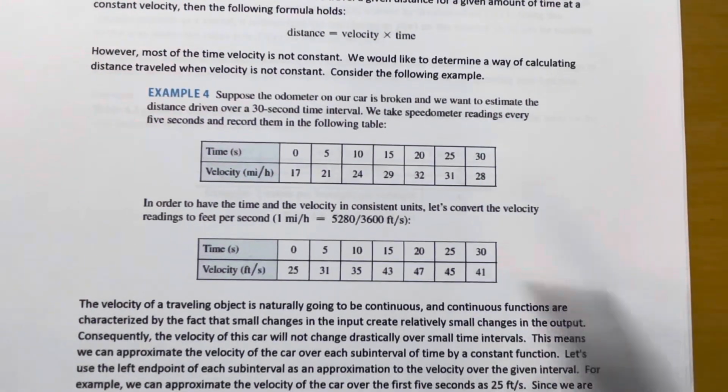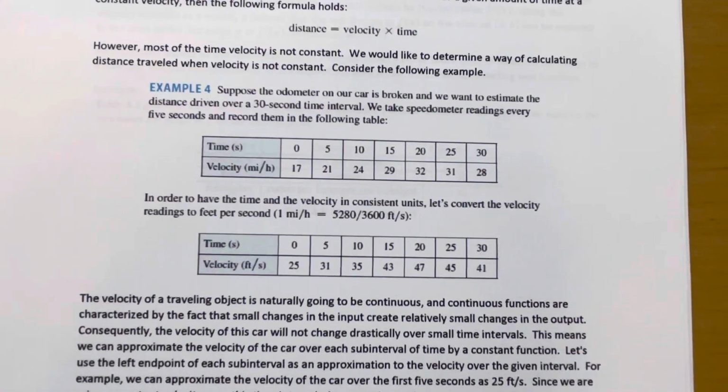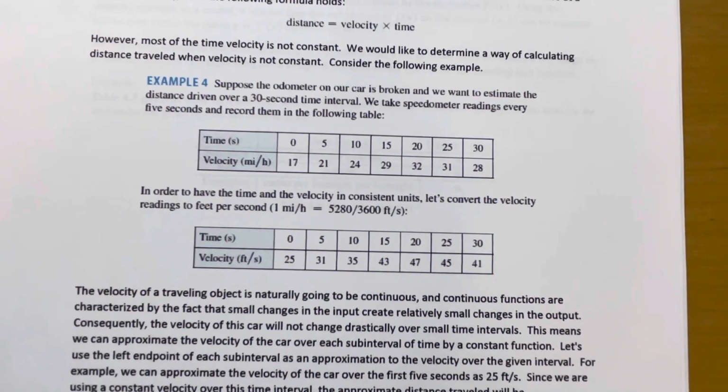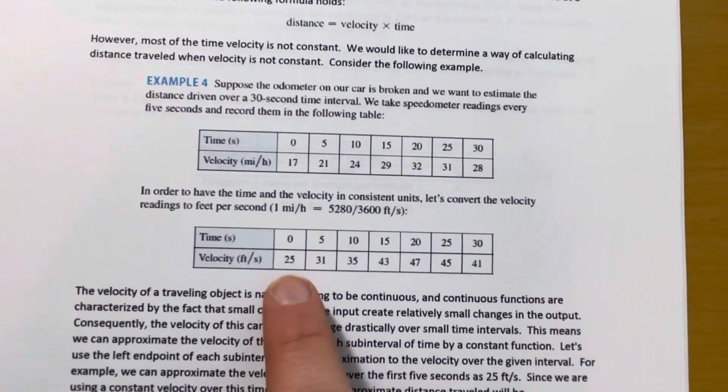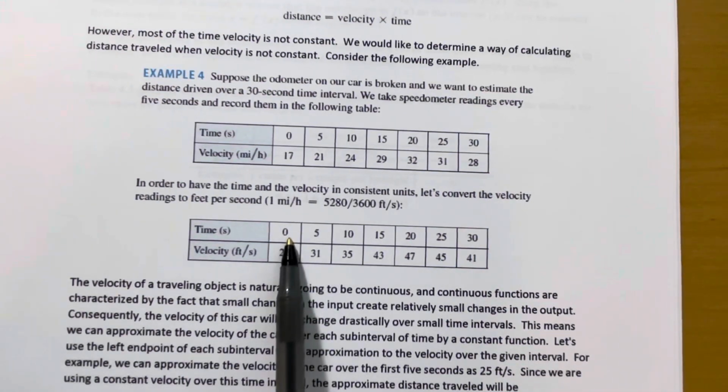But if my velocity or speed is not changing a whole lot over the course of this small little subinterval, then we can just approximate the speed over each subinterval by a constant. So that constant can be chosen in a bunch of different ways. You can either choose the left endpoint of that subinterval or the right endpoint. So for example, I want to approximate the distance that I've traveled for the first 5 seconds.